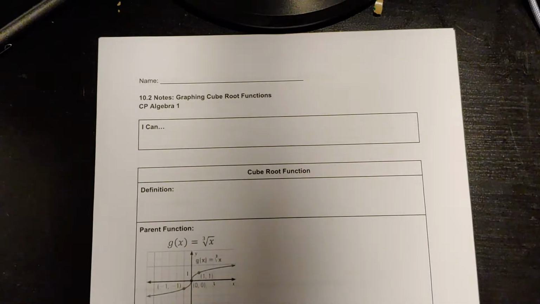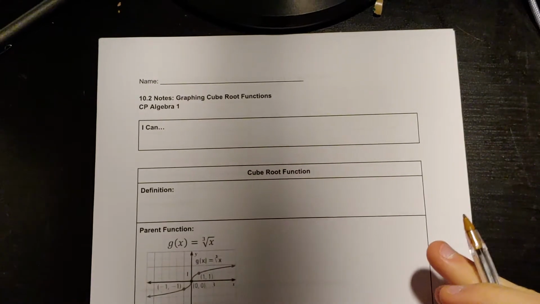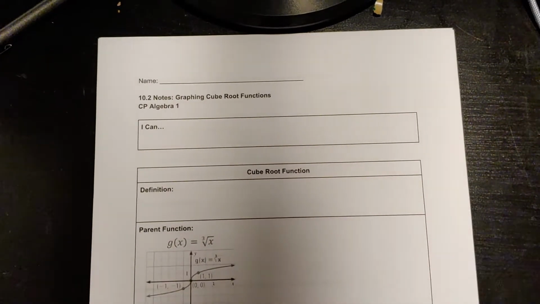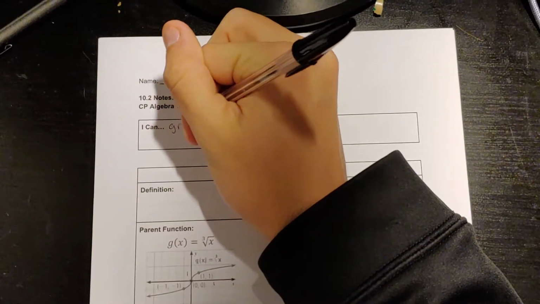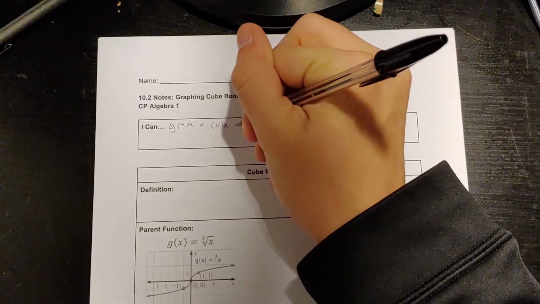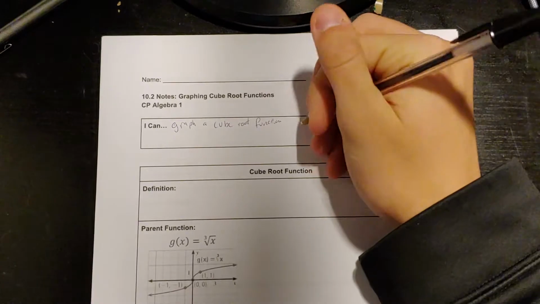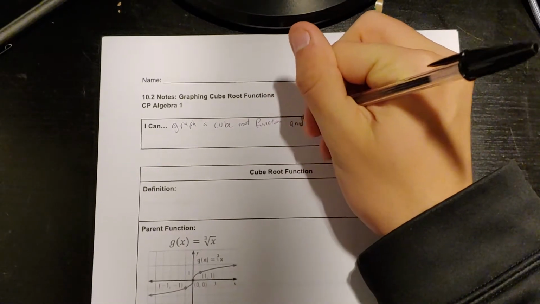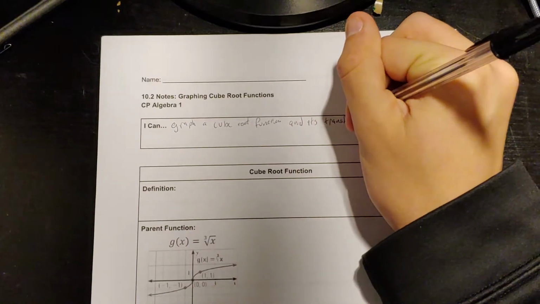And we are going to continue with graphing. We're going to graph cube root functions. So we moved on from square root to cube root now. Our I can statement is: I can graph a cube root function and its transformations.